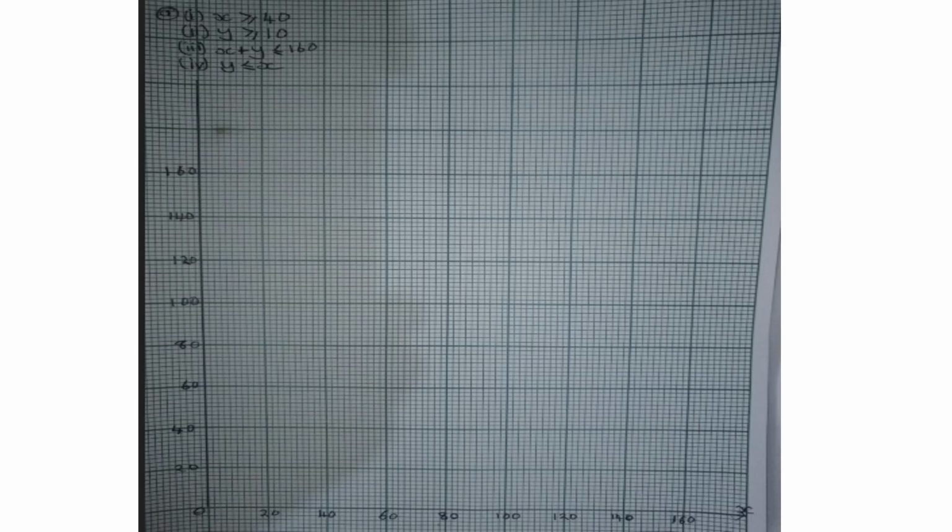Now let's answer question B, which is saying using a scale of 2 cm to represent 20 sausages on both axes, draw the x and y axis. The question is telling us that it should be from 0 to 160 for both axes. As you can see here, I have drawn the graph. On y, we have indicated 20, 40, 60, 80, 100, 120, 140, 160, and the same for x, 2 cm to represent 20.